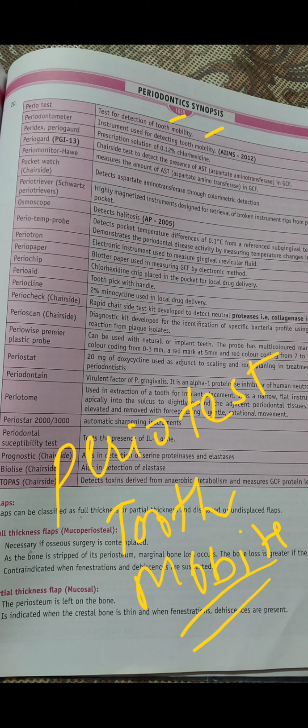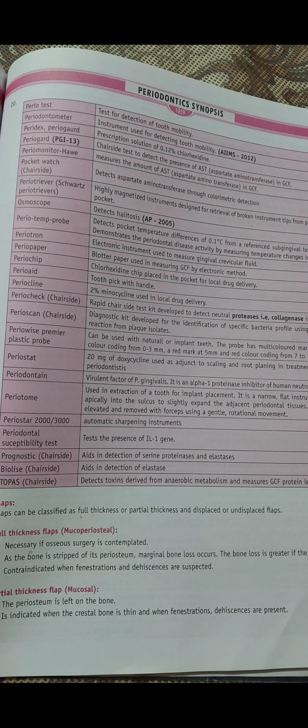Next is Peridex and PerioGard. Now Peridex and PerioGard is a prescription solution of 0.12% chlorhexidine. It should be prescribed. It should be given by a doctor. That is Peridex and PerioGard.